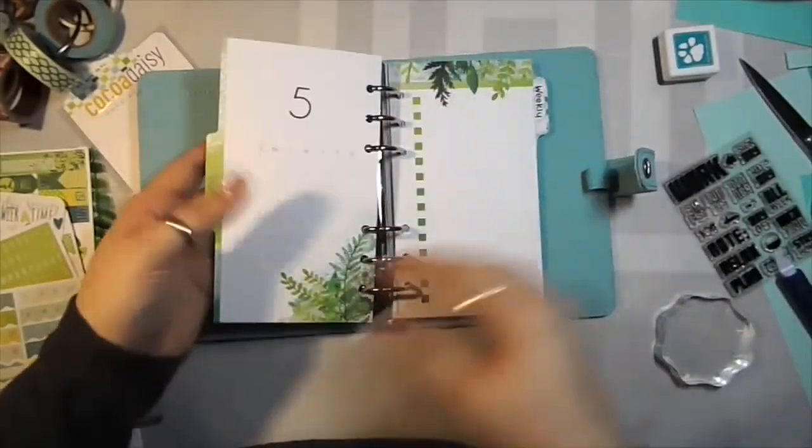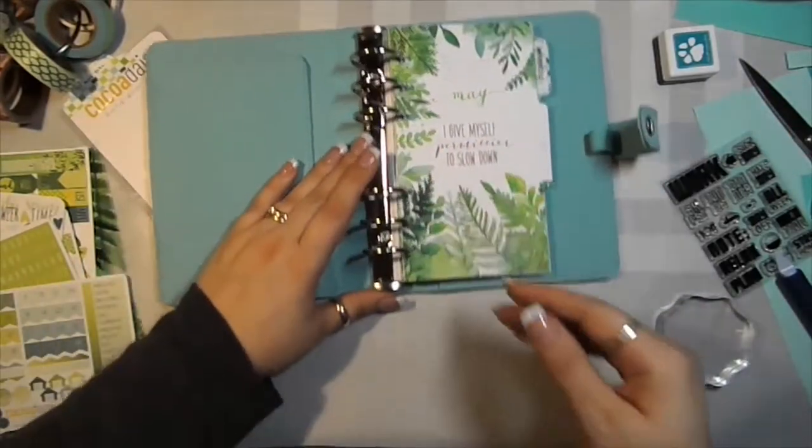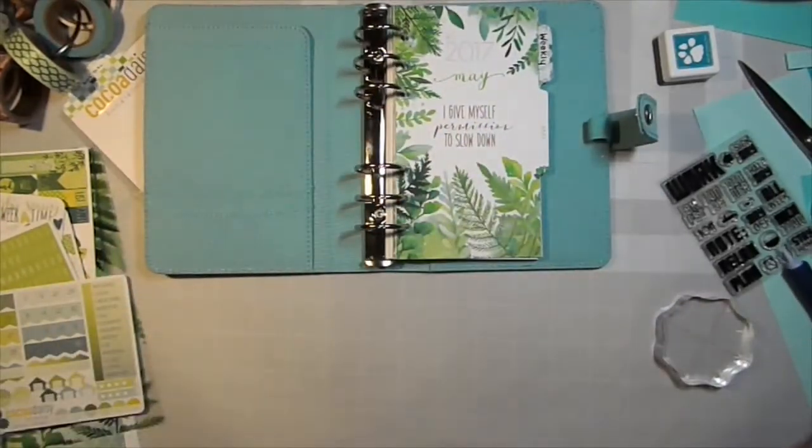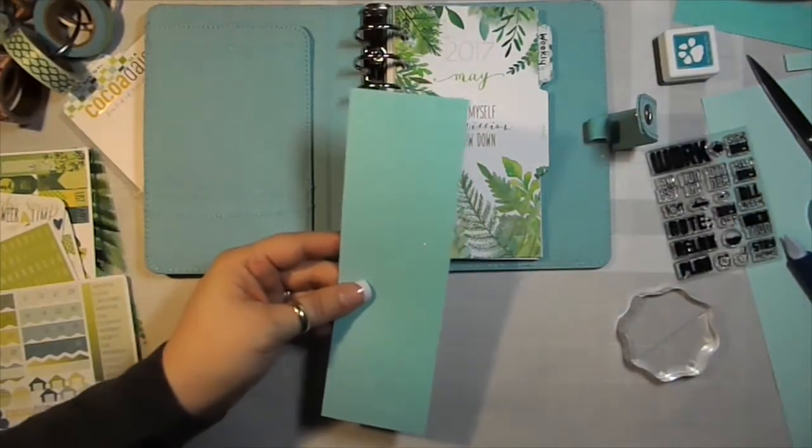So now that I have this pretty much set up, I wanted to make myself a little bookmark. And I'm going to use some scrapbook paper.